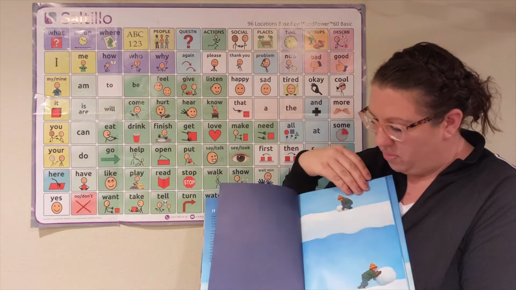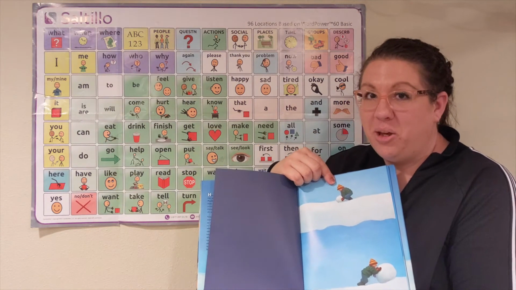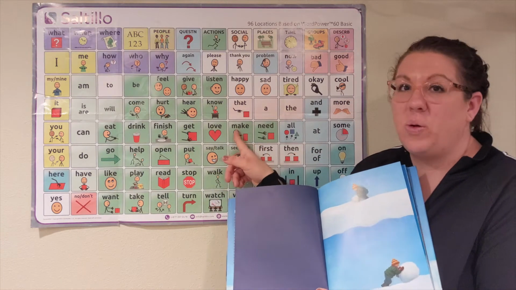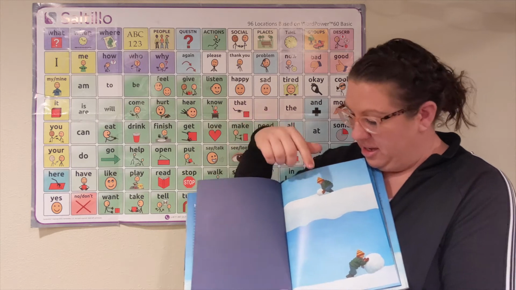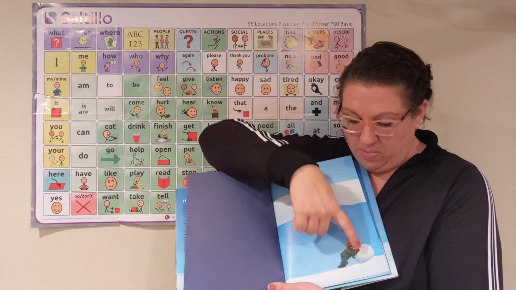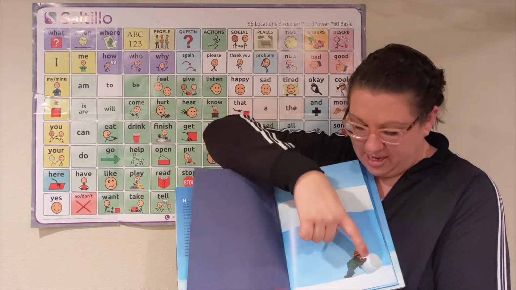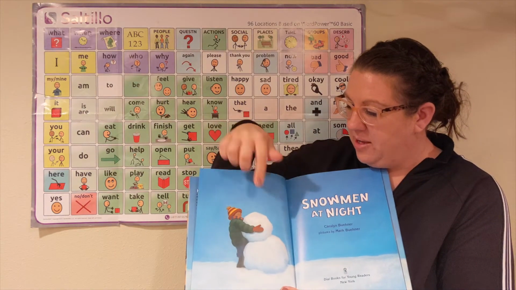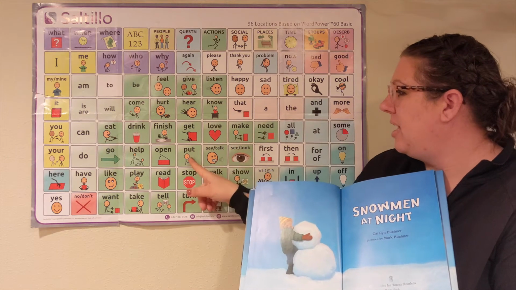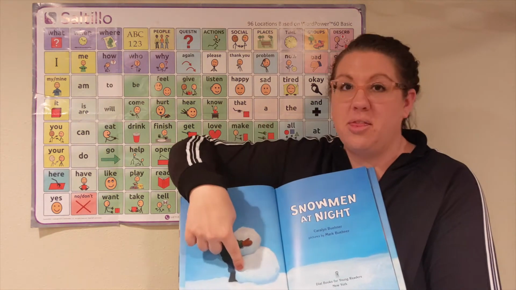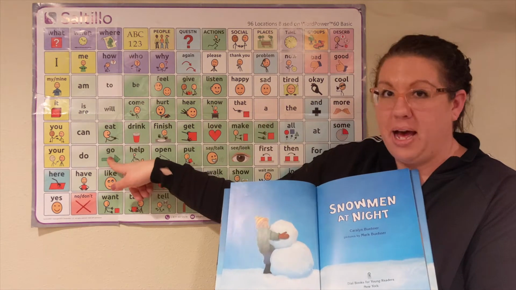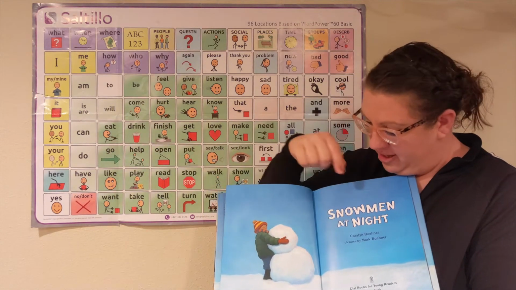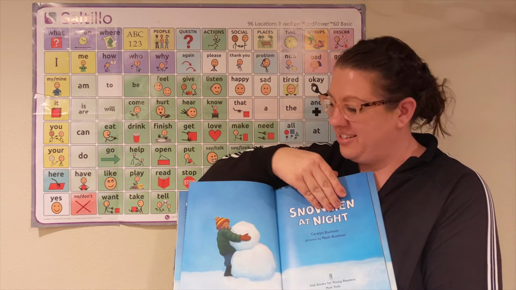All right, so let's open our book. There's a little boy, and it looks like he is going to make a snowman because he's rolling the snowballs, and he's got a big one and a small one. Now he's putting together his snowman. The big one goes on bottom, and then a smaller one goes on top of it. Snowmen at Night.